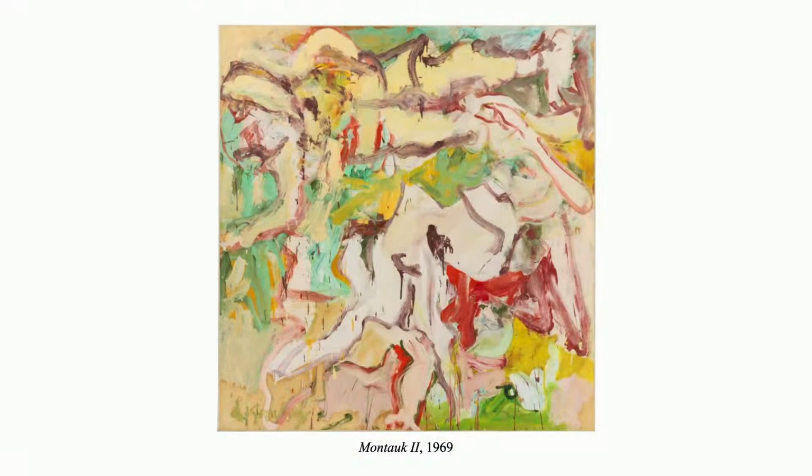And Johnny, yesterday when we were looking at the show together, you paused in front of Montauk 2 from 1969, which is on view in the other room, and you were talking about the difference between painting on canvas and on paper. Right. So just to continue talking about the fluidity of the paint and the artistic gesture and how your hand moves in a very different way.